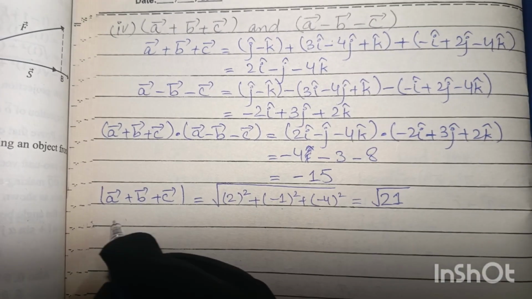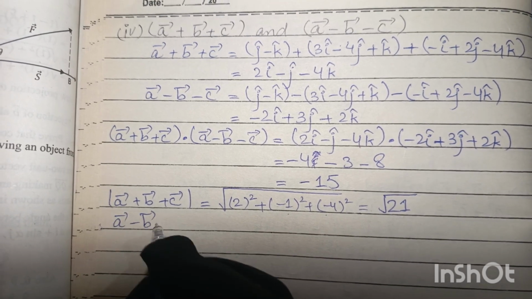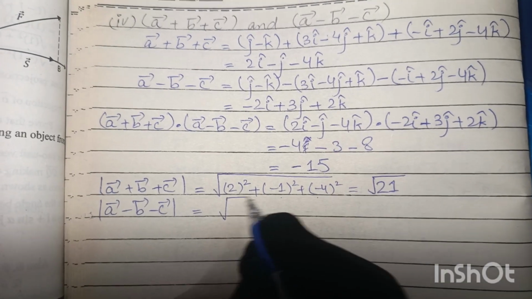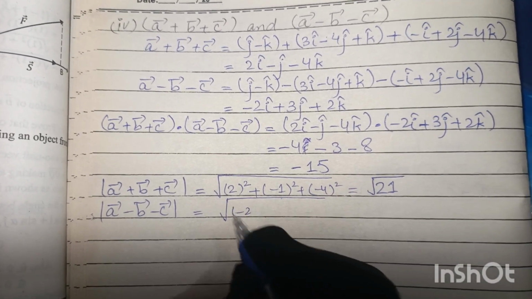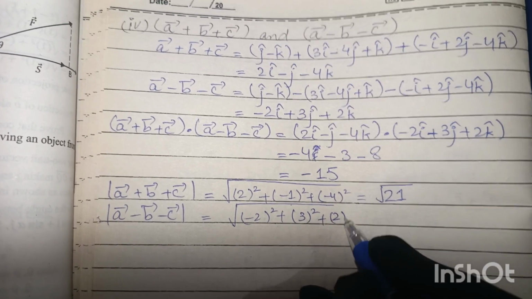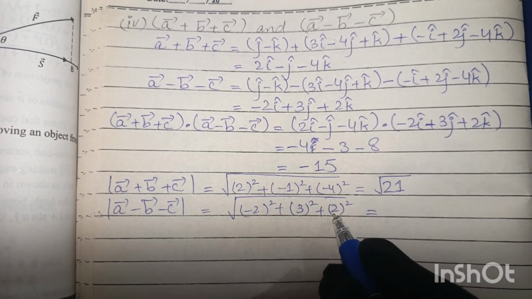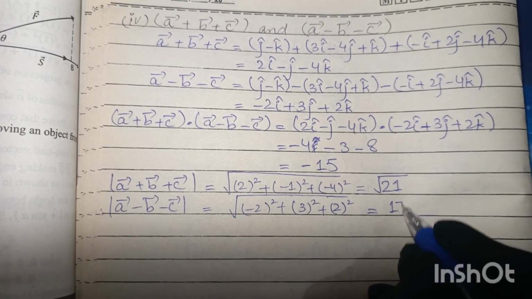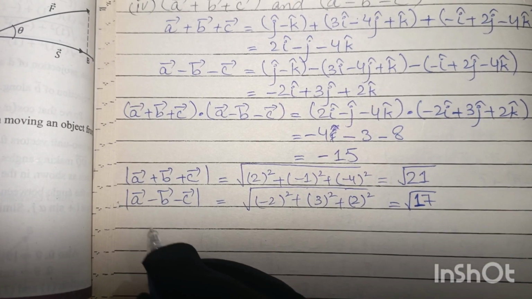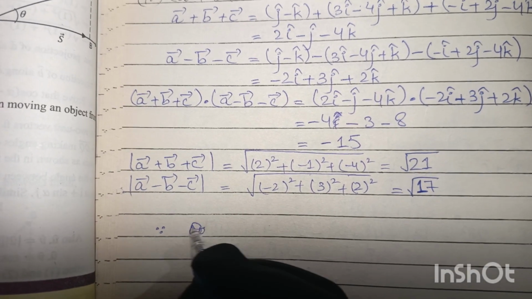And the next, magnitude of a minus b minus c is square root of minus 2 square, 3 square and 2 square. So this is 4 plus 9 is 13, 13 plus 4 is 17, square root 17. And now we put the formula here.